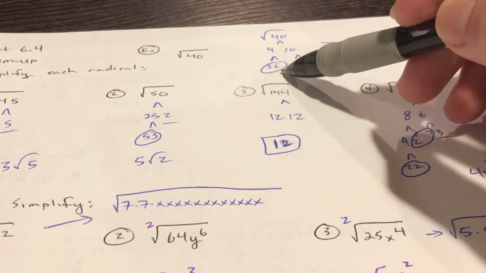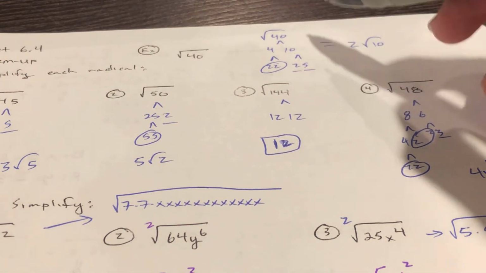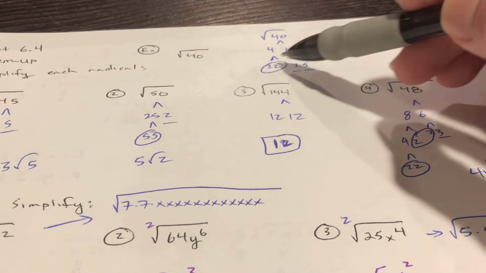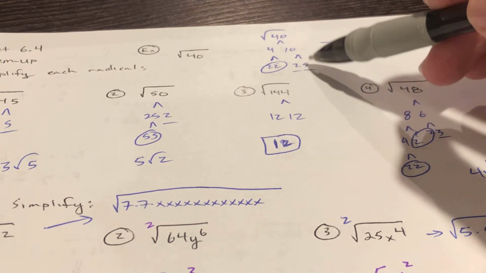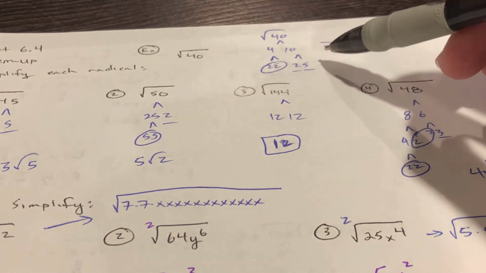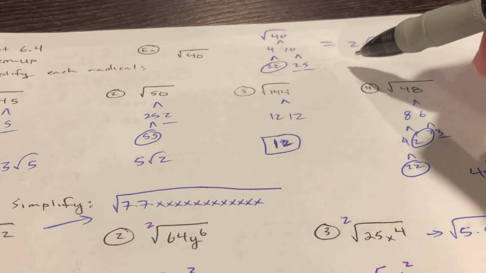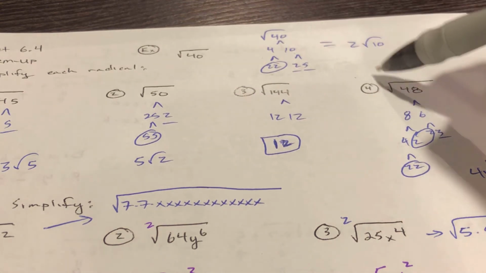Break 4 into 2 times 2. Break 10 into 2 times 5. We're breaking this into its prime factors. And in 4th or 5th grade, you would have said 40 is 2 to the 3rd times 5. You need a pair to break out a radical, because the square root is looking for partners. The square root of 36 is 6 because it's 6 times 6.